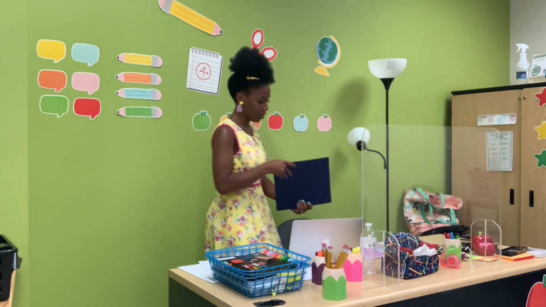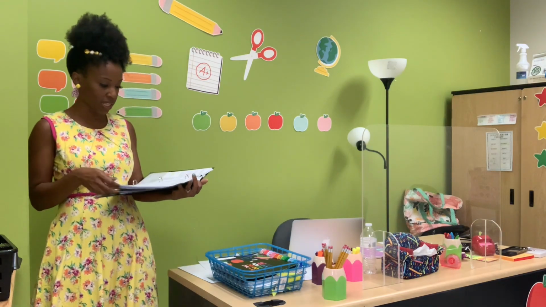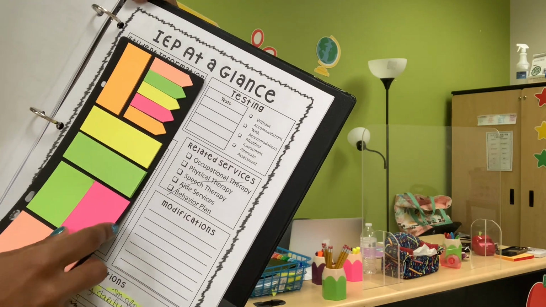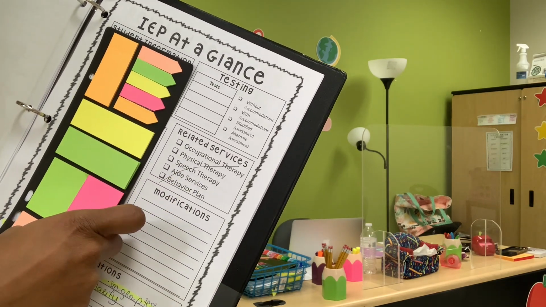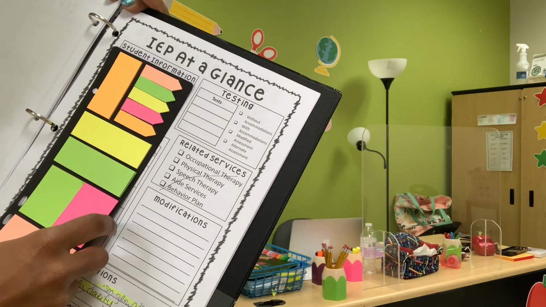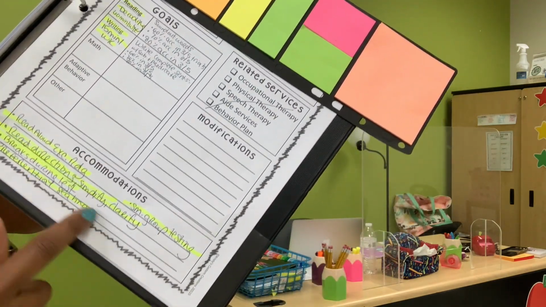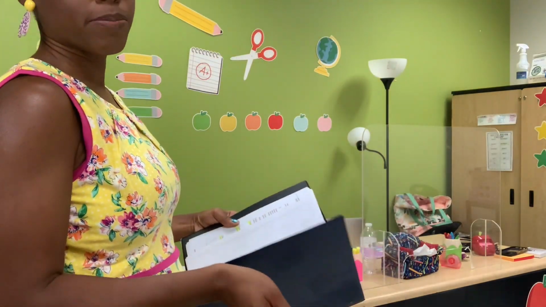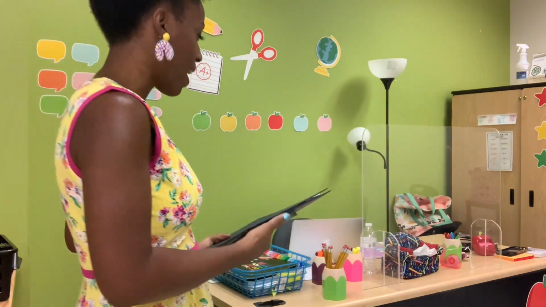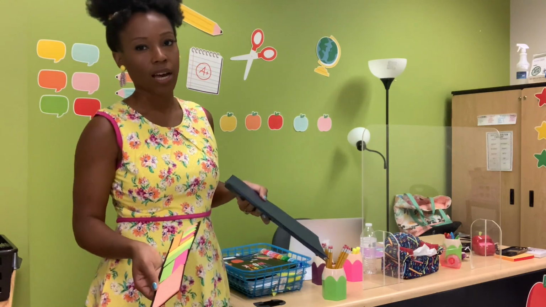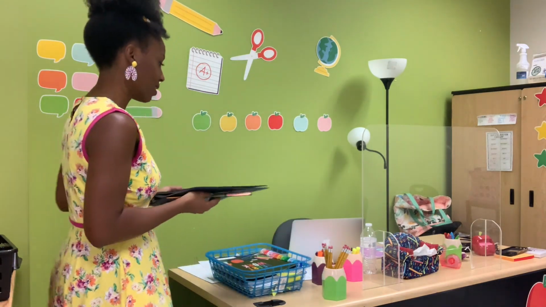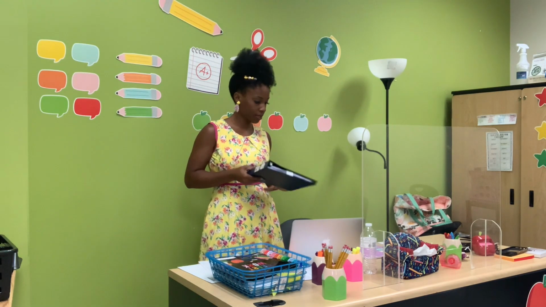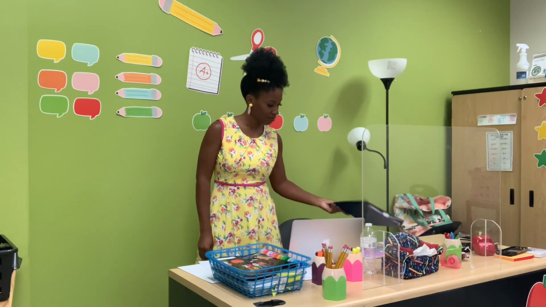I created this binder and I filled out the students' information at a glance. I wrote down my student's name. I wrote down if they have related services such as speech, physical therapy, occupational therapy, things like that. I wrote down their accommodations as well as some of the goals that I'll have to work on. And this binder is just for me. Of course, I already have it on my computer, but I always want to have a hard copy as well for when I'm walking around to the different classes. So that's the IEP at a glance. It's a quick snapshot of the goals and the accommodations. Again, this is for my reference.